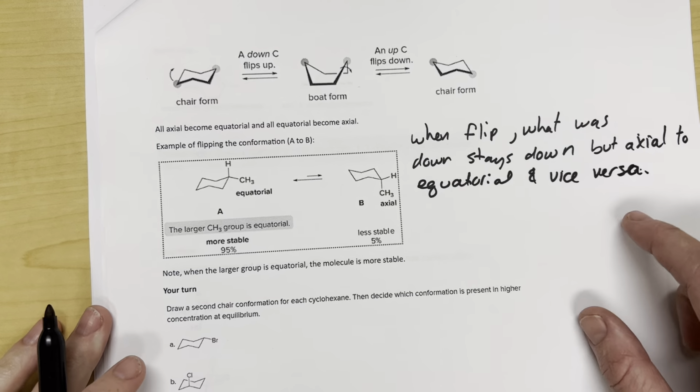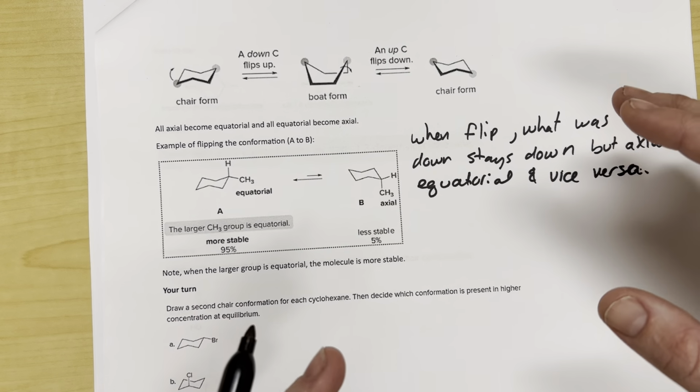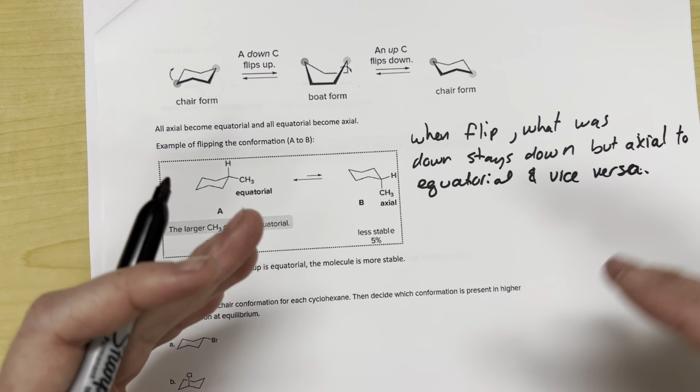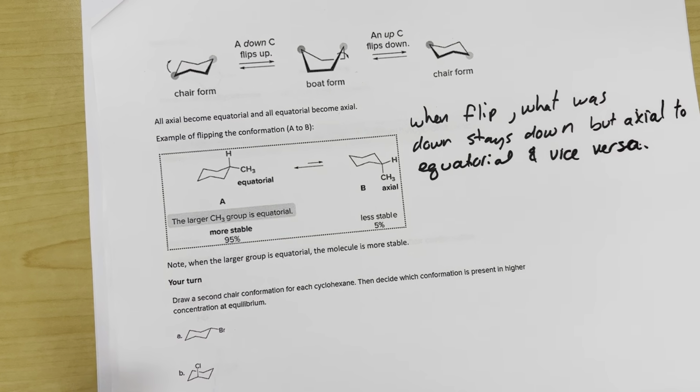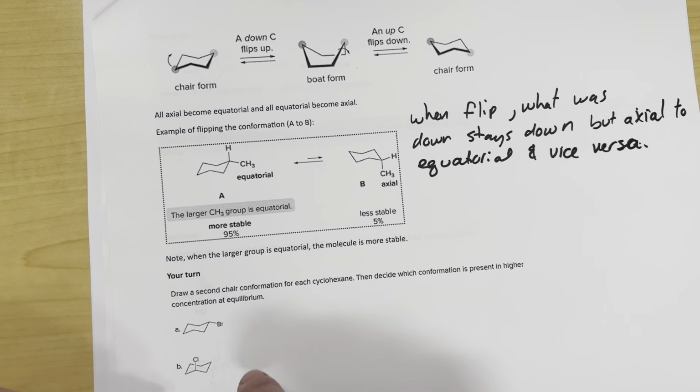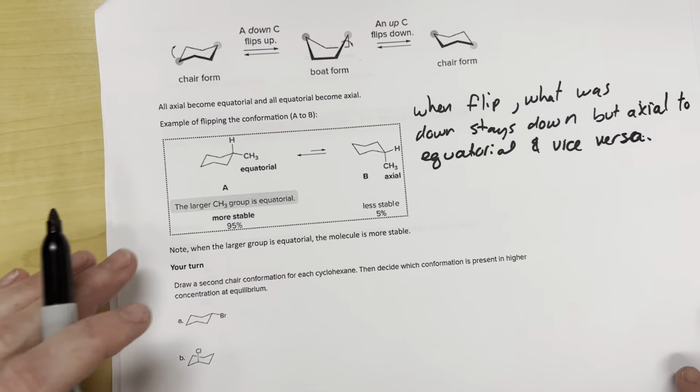The same thing happens for when you have something up. If it was up, it's going to stay up. When you flip it, it's just going to go from axial to equatorial, or equatorial to axial. So let's take a second to think about what would happen if we flipped these things. And then we'll figure out which one's going to be the more stable.